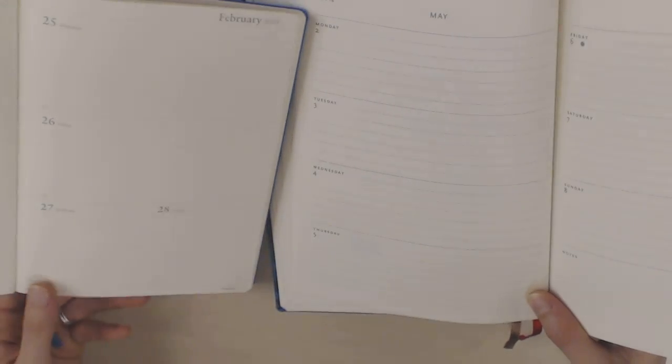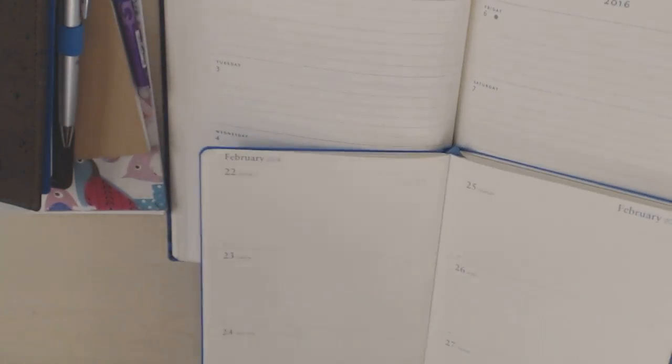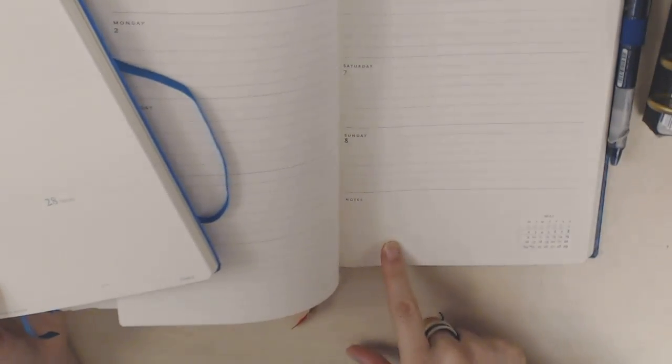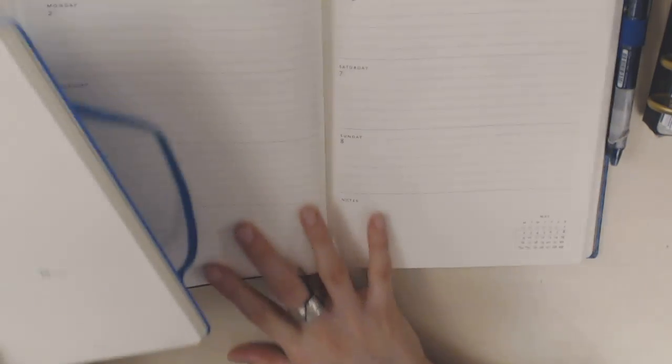very different look because, see if I can get those both in frame. Each day has equal space, which I like much better, but obviously that means that each one is going to be smaller. And then you've got some space for notes at the bottom. And I really like this just because I like every day to have equal weighting. And I think it's useful to have a space for notes that isn't tied to a specific day.